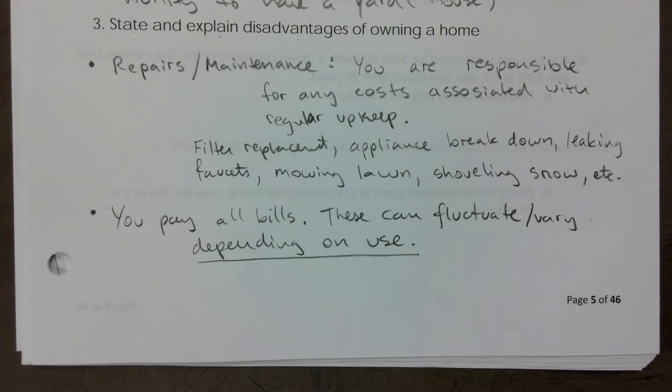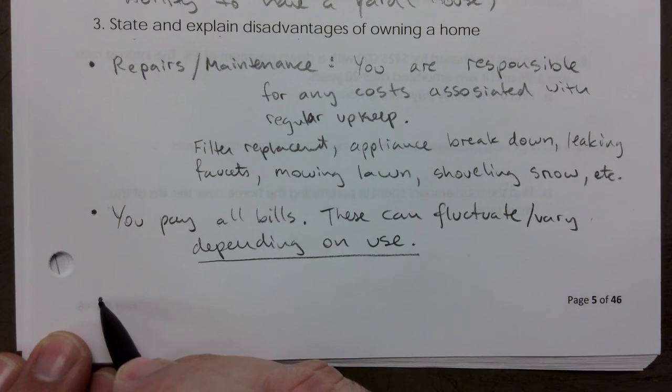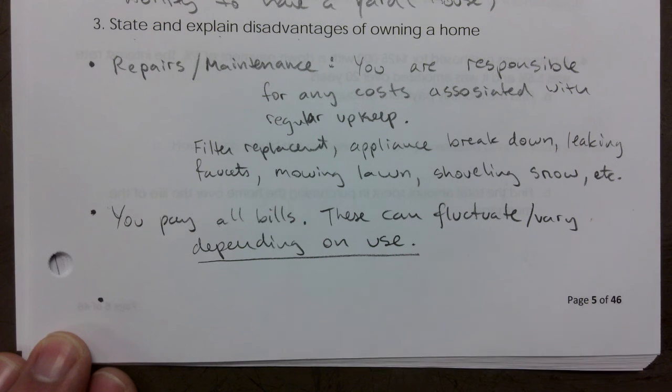When you live in an apartment, for the most part, you pay a fixed price and water is often included as well as electricity, right? So that's included, so you don't have to worry about using less or using more, anything like that. So that's a downside for owning a home.